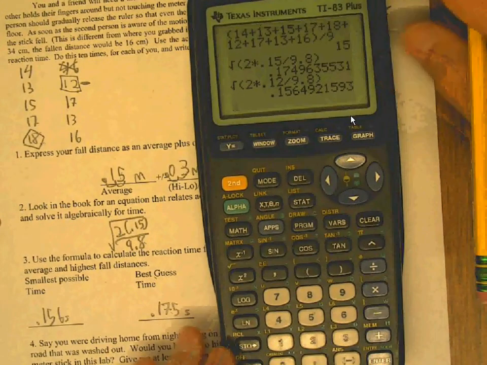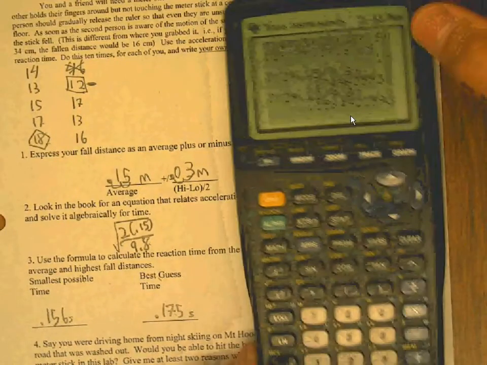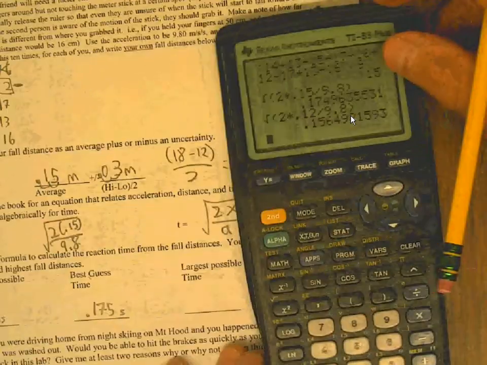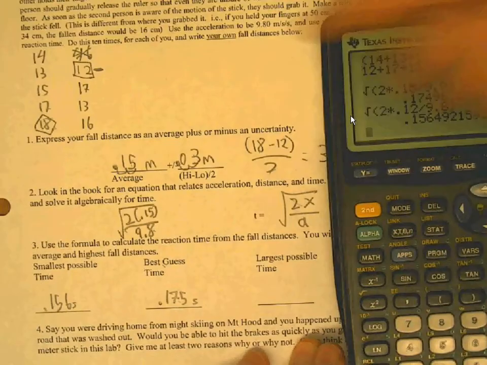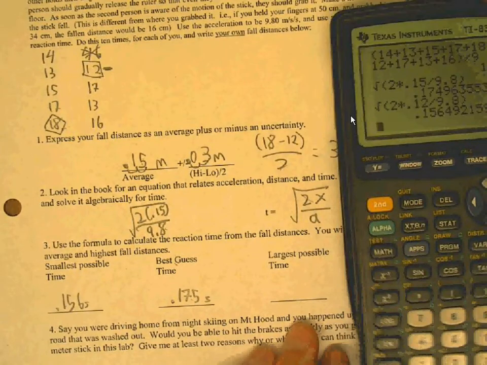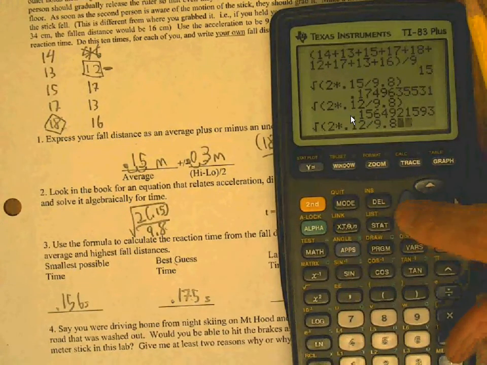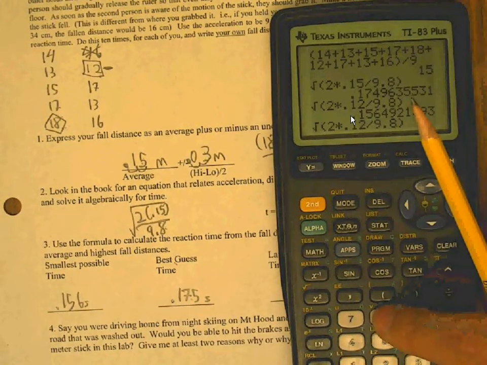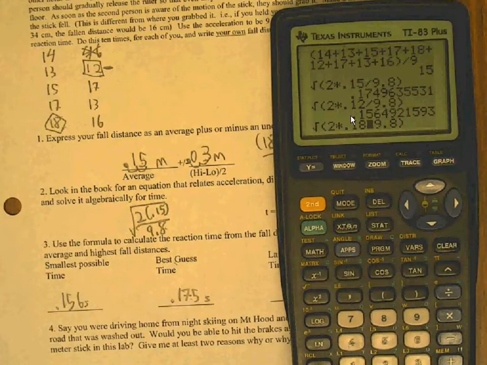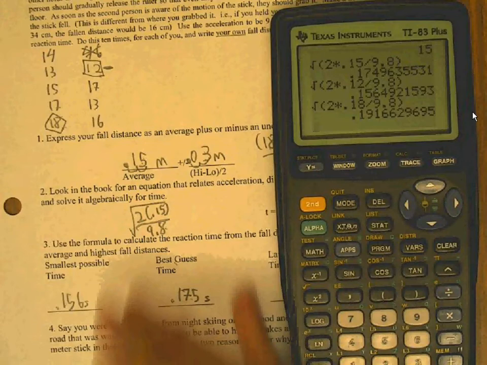Yeah, that's right. If 5 was your smallest, then you're going to say 0.05. And then for the largest possible time, I'm going to pick the largest value, which is right there, right? And again, I'm sufficiently lazy that I'm going to go second entry, because it's so much work typing those formulas in. There it is, right? And I just changed that to 18, right? And now I'm going to hit enter. 0.19, I'm going to say 0.192.